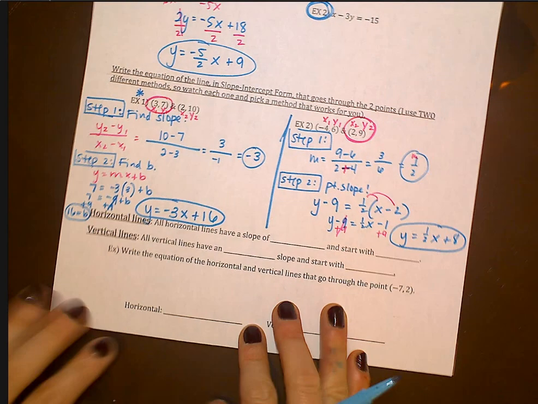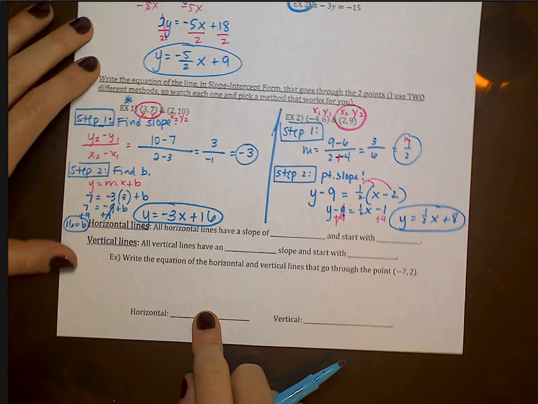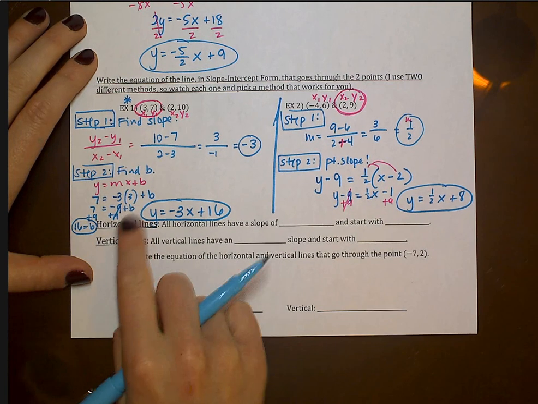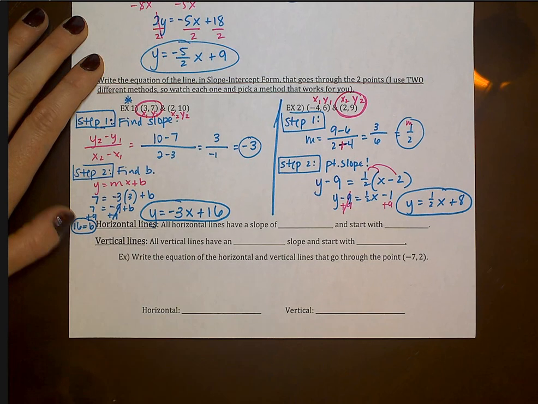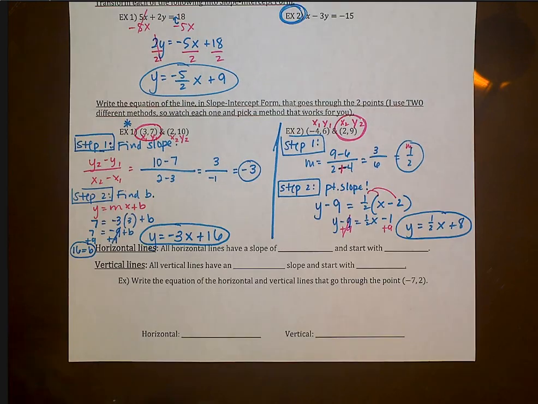Okay, last part here. Again, this is a lot of information. I'm fully aware of that. But the last part is about horizontal and vertical lines. So horizontal lines, hopefully you know what those look like. Let's draw a picture.